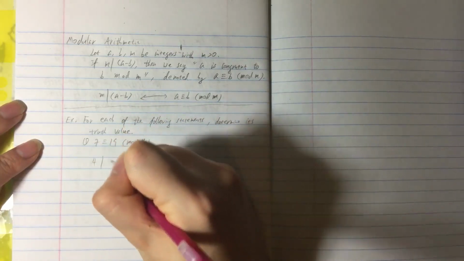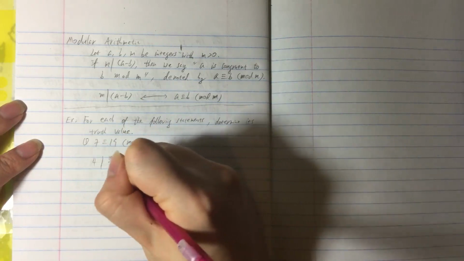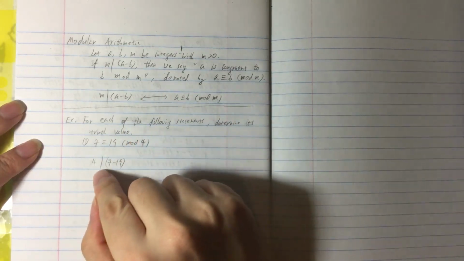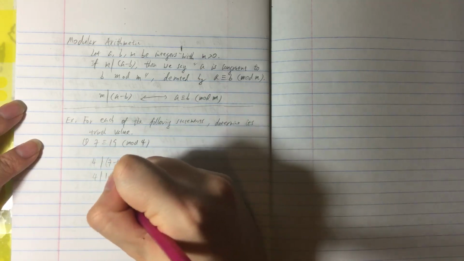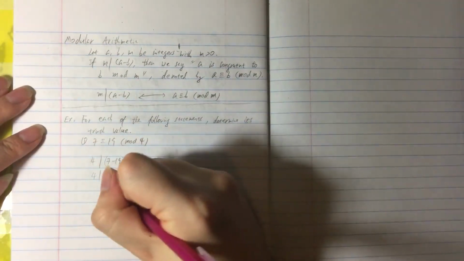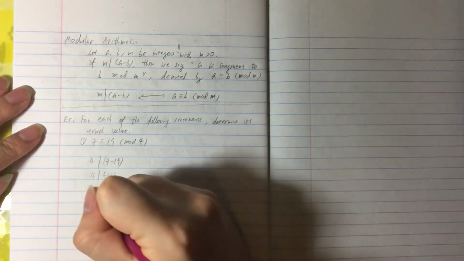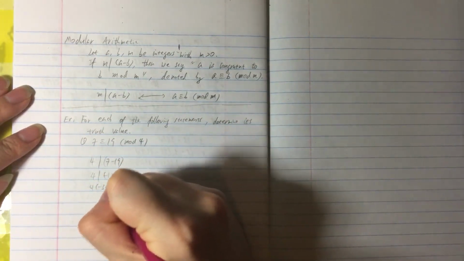Does 4 divide 7 minus 19? Does 4 divide negative 12? We know that 4 times negative 3 is negative 12.